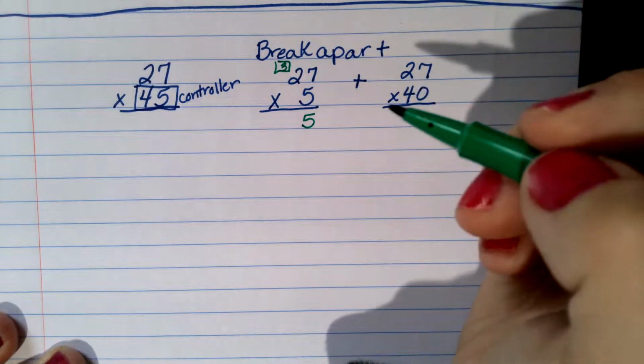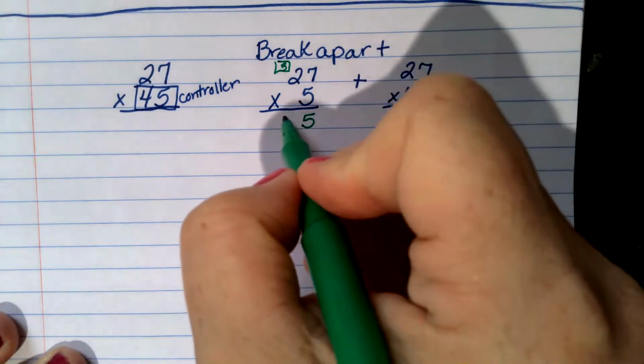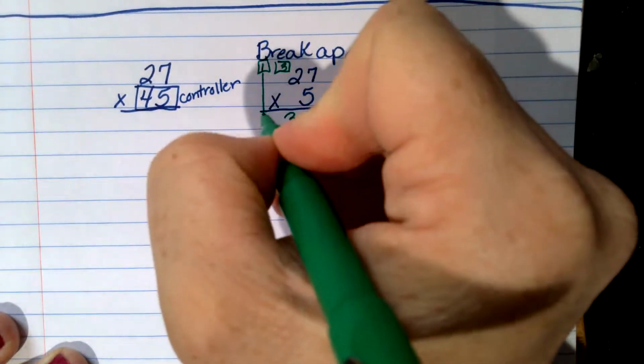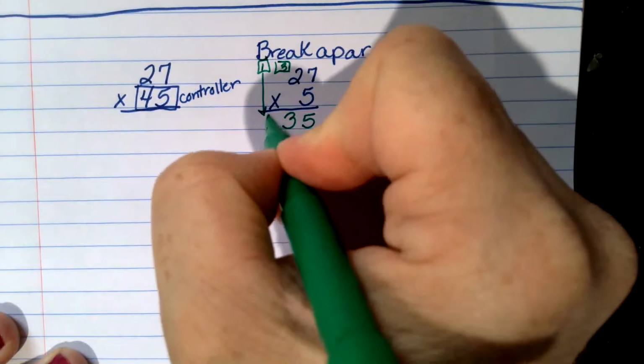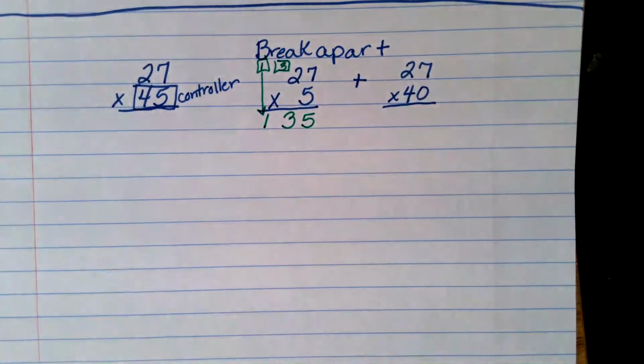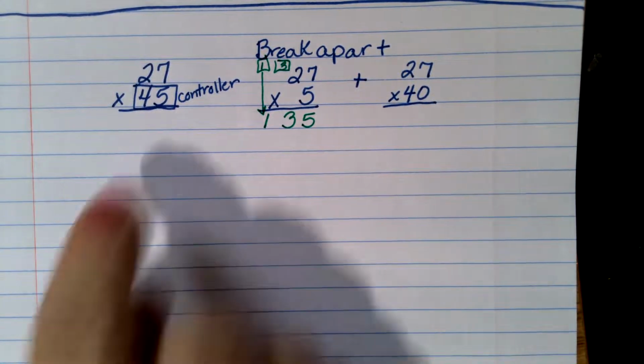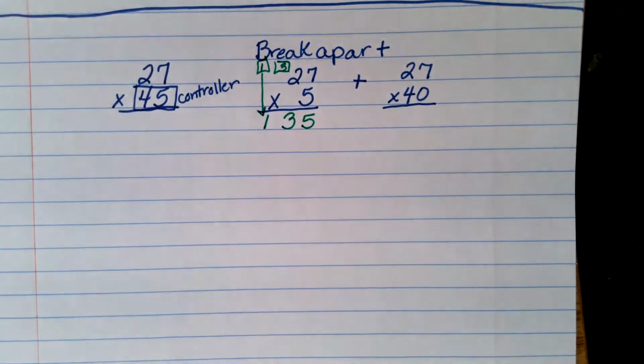So 10 plus 3 is 13. 3, carry that 1. There's nothing to multiply that with, and so it becomes 135. This is only one step. 27 times 5 is 135. That's part of this problem. It's not the whole problem.